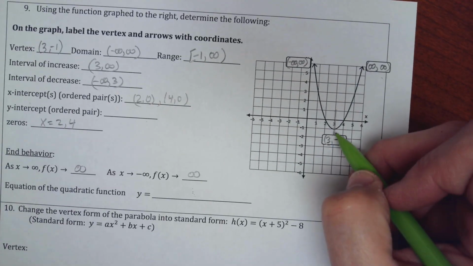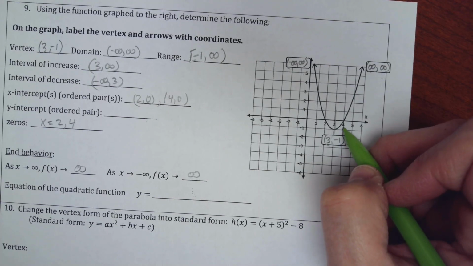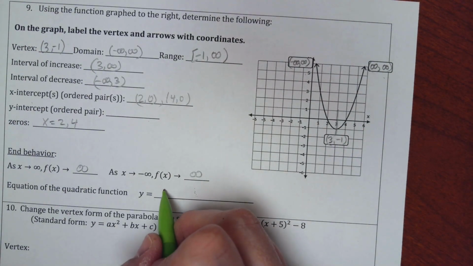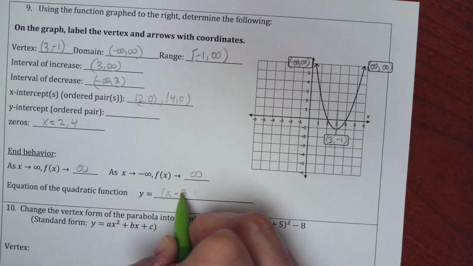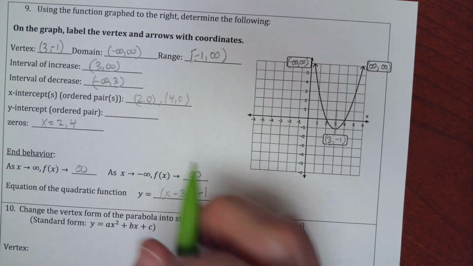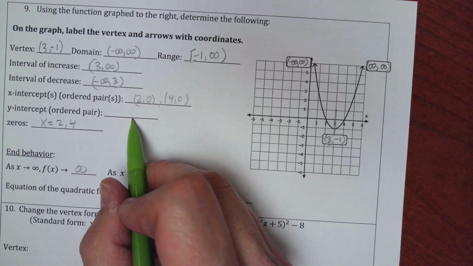So notice there's my vertex. It's going 1, 1, 2, 4, so there's been no stretch. So it's going to be y equals, I'm going to put x minus 3 to make it move over to the right 3, squared, and then minus 1. So let's go back to this old ordered pair here.